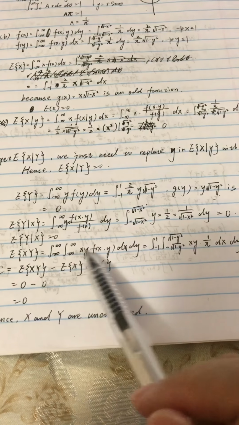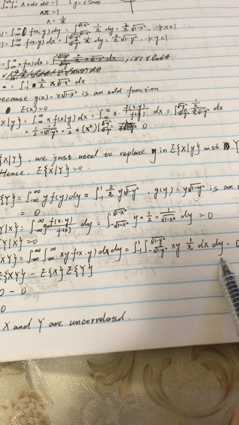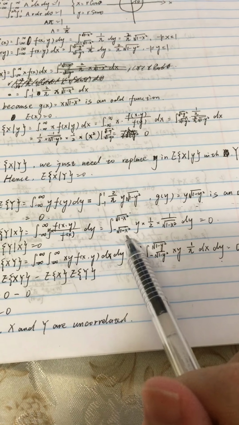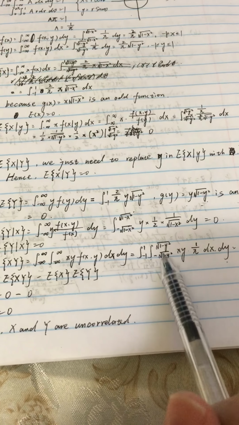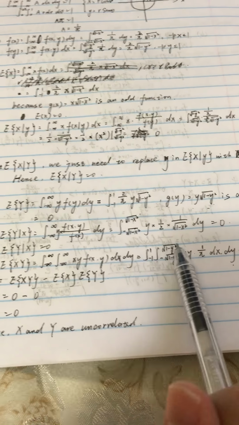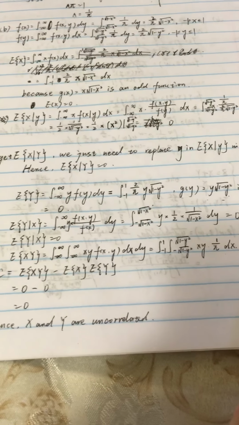E[XY] is the integral of xy times f(x,y). The range of y is from minus 1 to 1, and the range of x is from minus square root of 1 minus y squared to square root of 1 minus y squared, which gives 0.